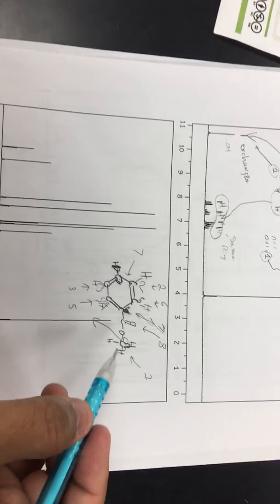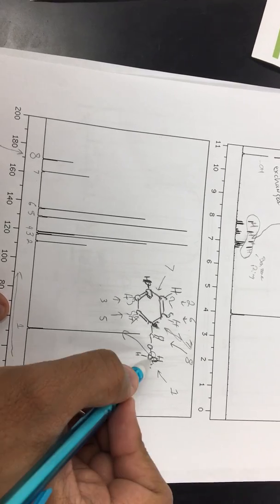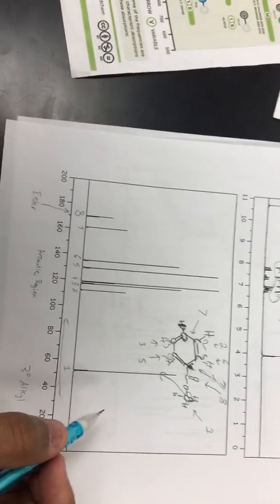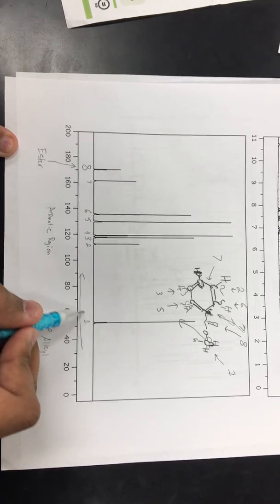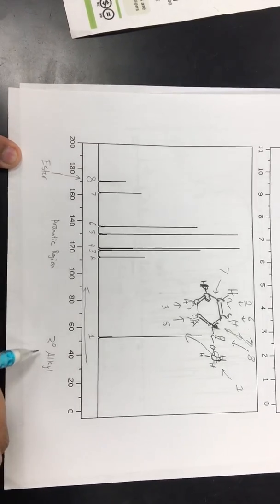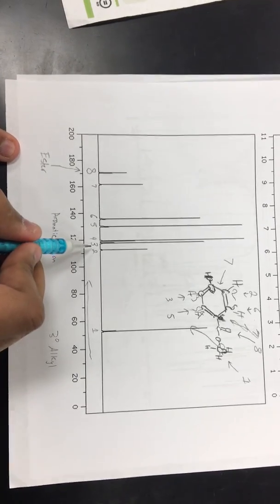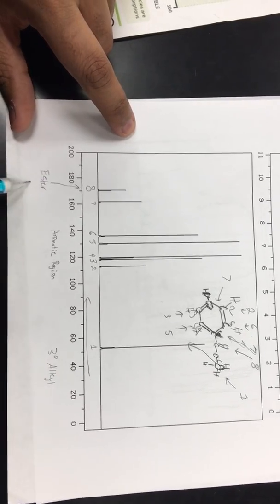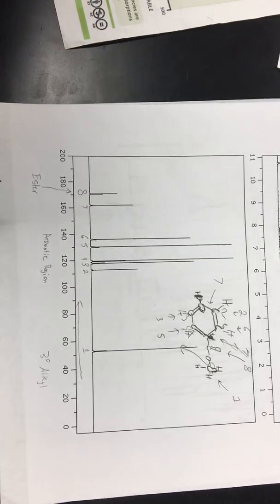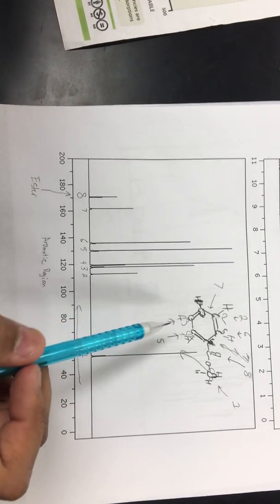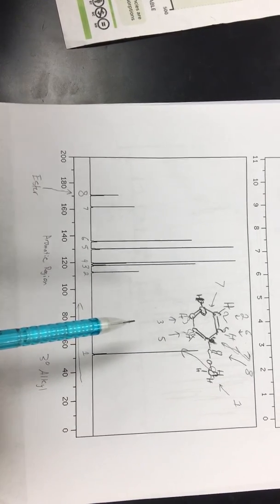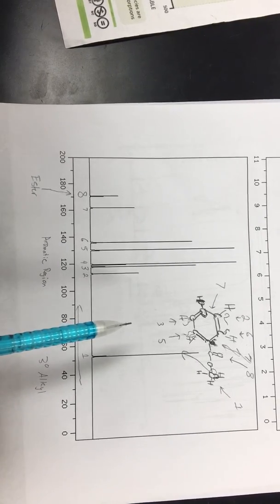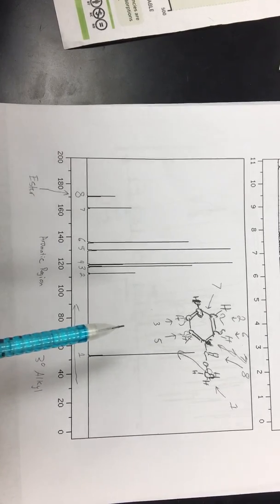And then as our least deshielded carbon, we had this one that's CH3, which is an alkyl group. So this first one falls under the alkyl region. The 2, 3, 4, 5, and 6 fall into the aromatic region, and the 8 falls into the ester region. And that's the structure we got, and that has been the mass spec, IR, proton NMR, and carbon NMR of C8H8O3.